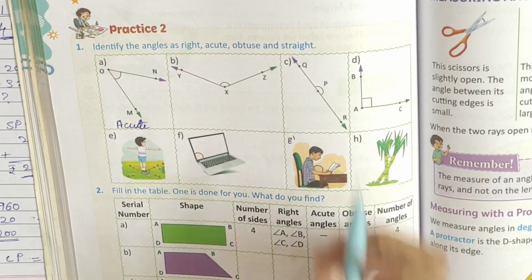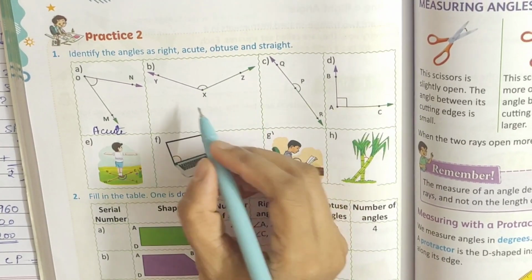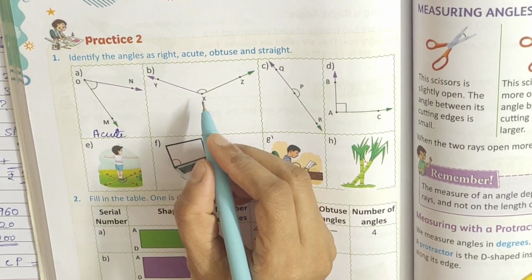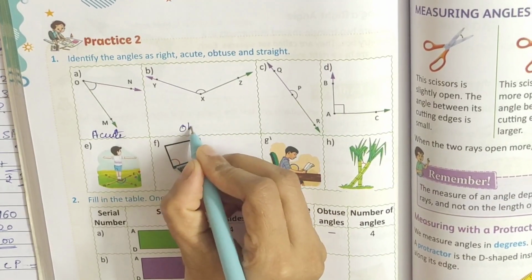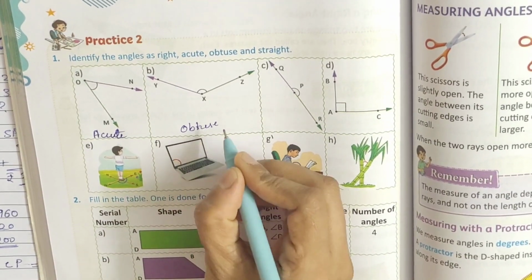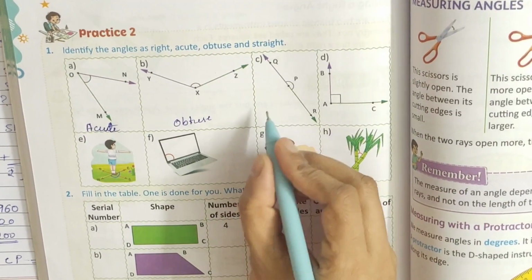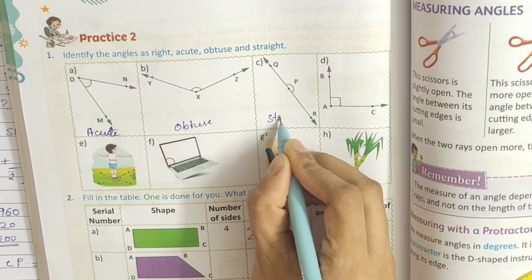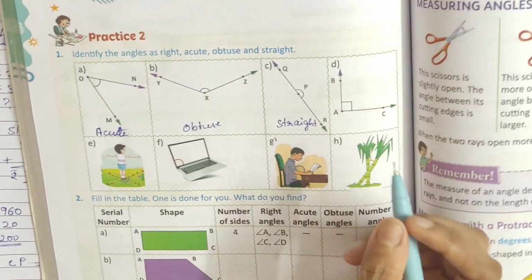What is this? This is obtuse. More than 90 degrees and less than 180 degrees. This is obtuse. What is this? This is a straight angle.